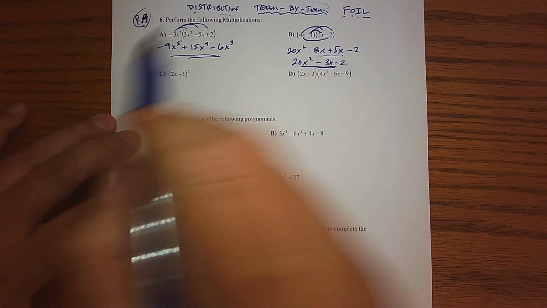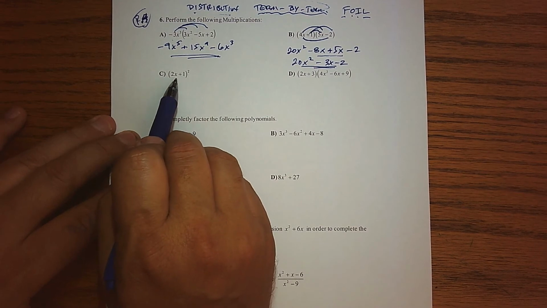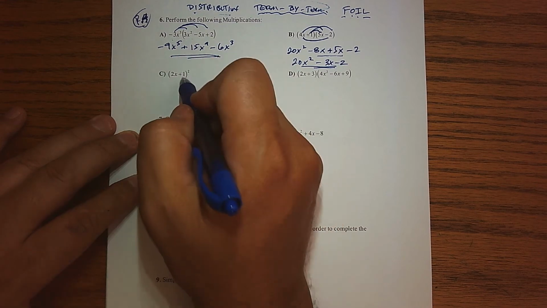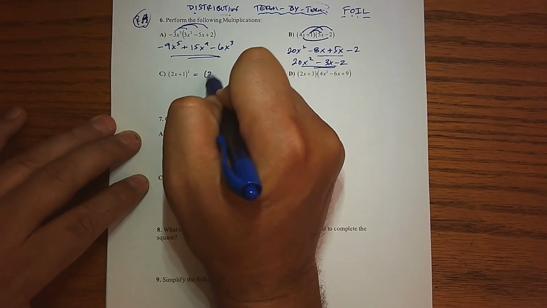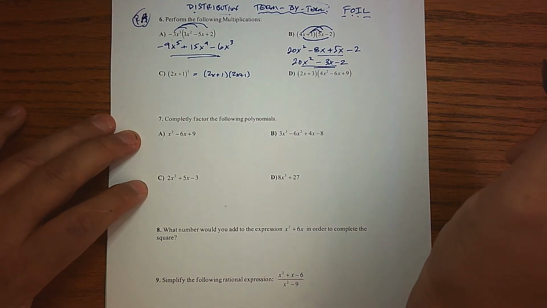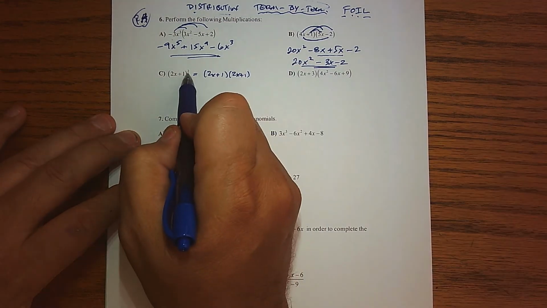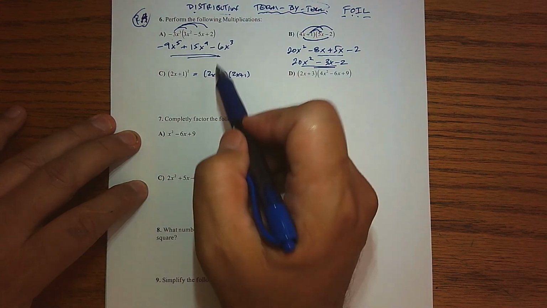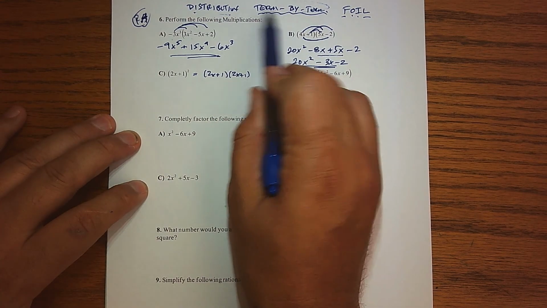Okay, letter C, you've got to be careful. It's a classic mistake to take this 2 and apply it to both. That does not happen here. What we get is 2x plus 1 times 2x plus 1. That's what it literally means to square a sum. You're multiplying it by itself. And now that I have that, we're back to the good old FOIL, term by term distribution.